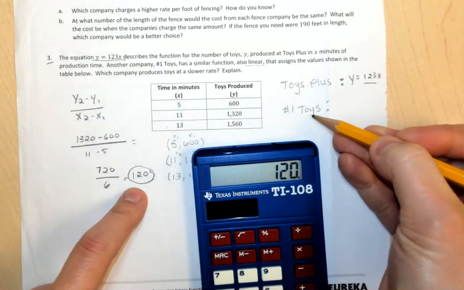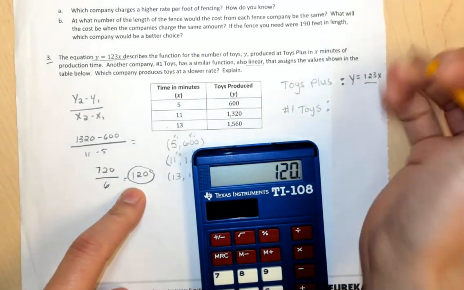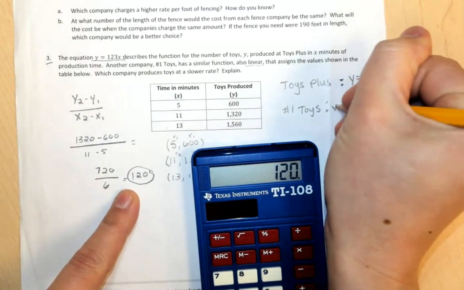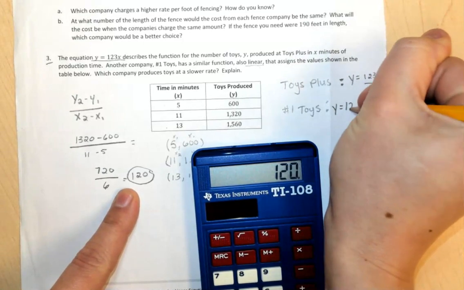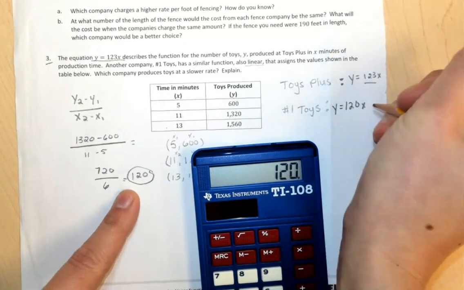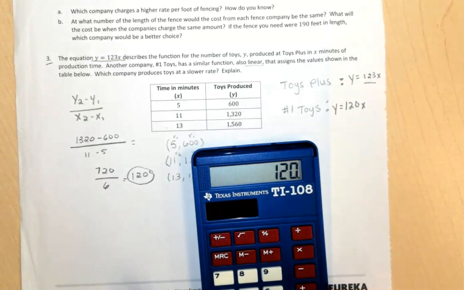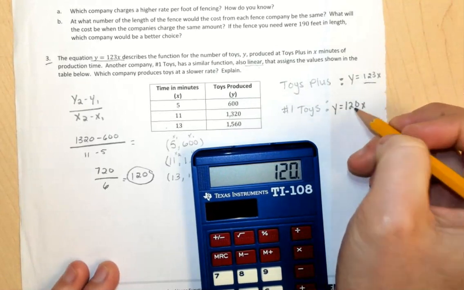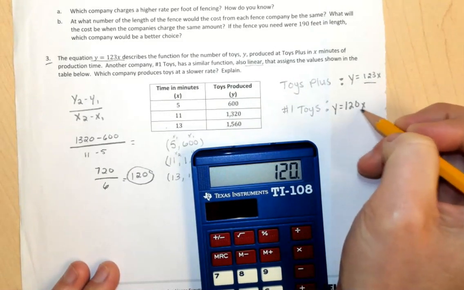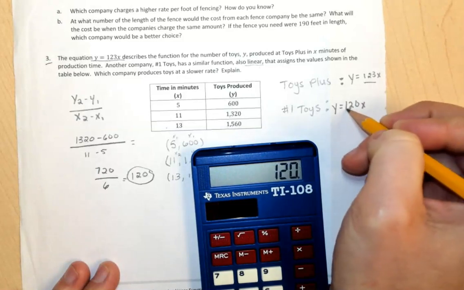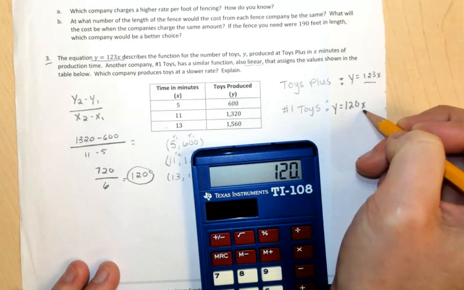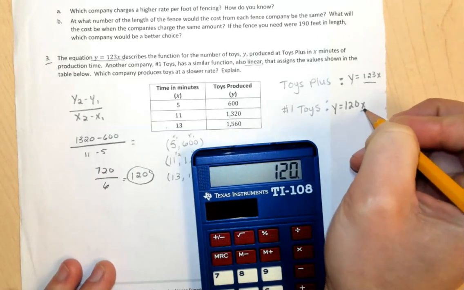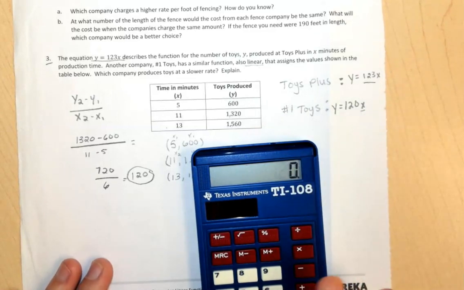For Number 1 Toys, my slope is 120. So I'm going to set up that equation like this: y equals my slope times the number of minutes. What that's saying is they can produce that many toys per minute, and x is the time. So let's take a look at that.